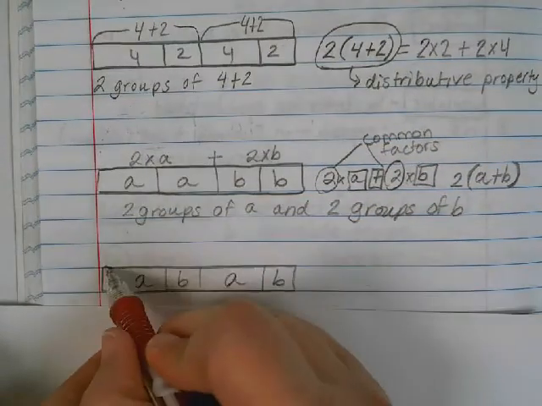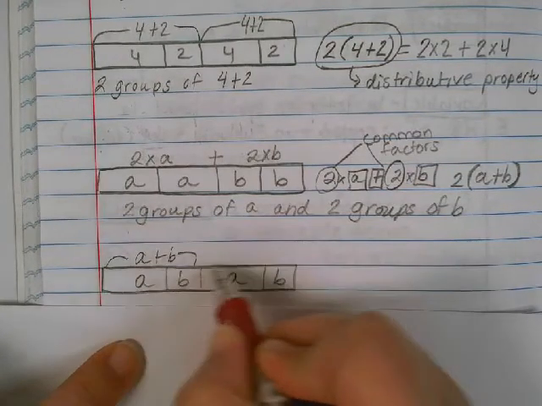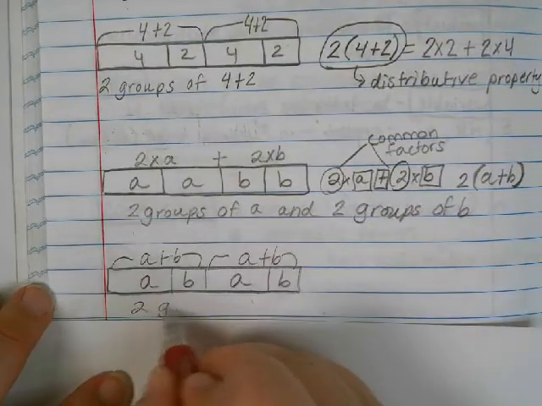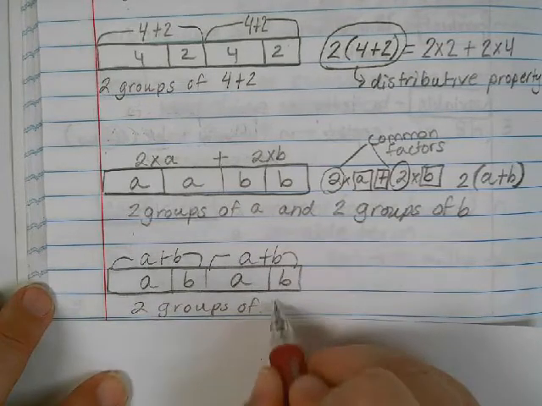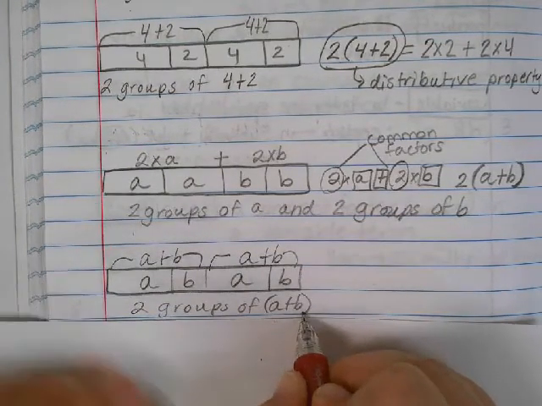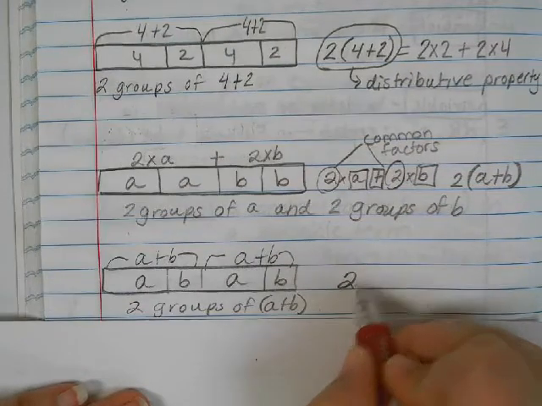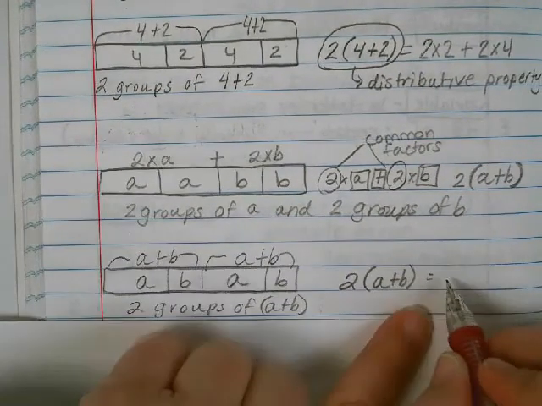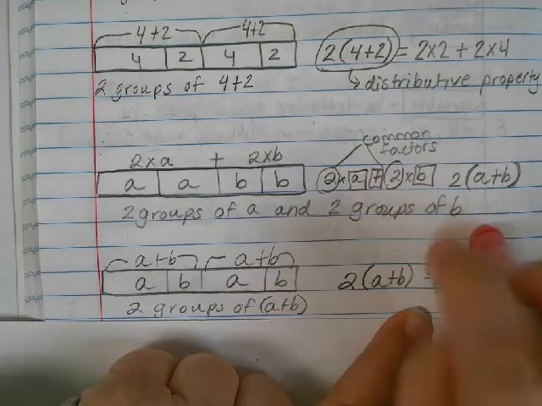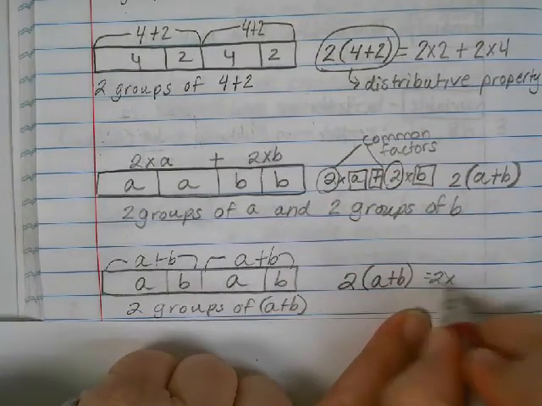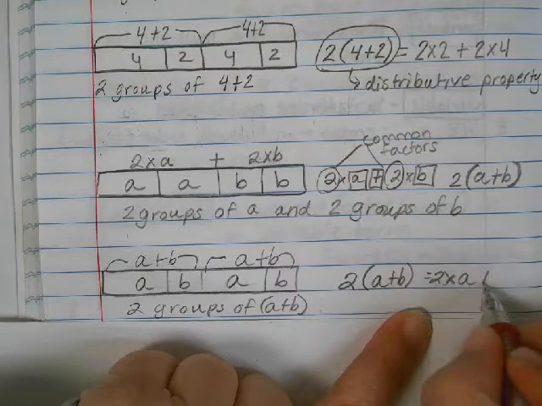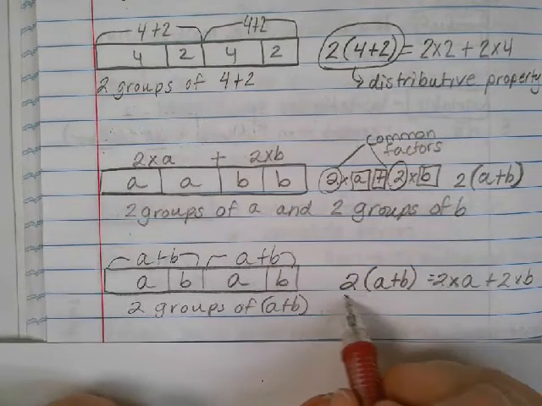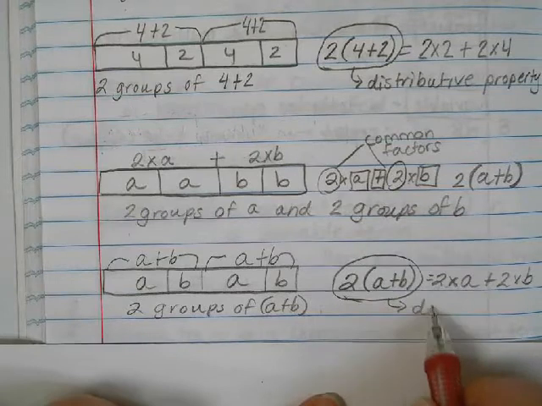So our first group is A plus B, and my second group is A plus B. So I have 2 groups of A plus B. So I can note that as 2 groups of A plus B. And that is the same as 2 times, sorry, I wrote that the wrong way. 2 times A plus 2 times B. Again, this example shows distributive property.